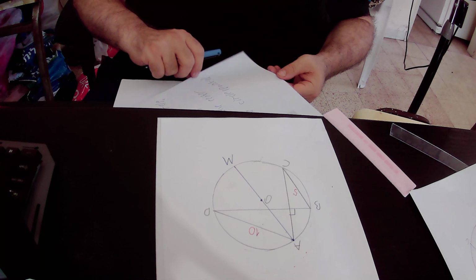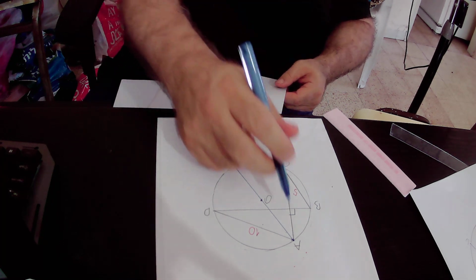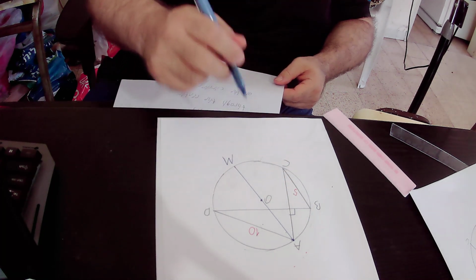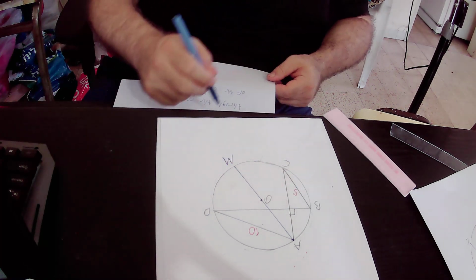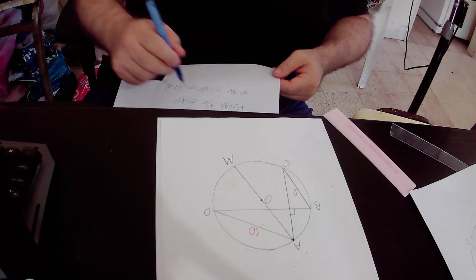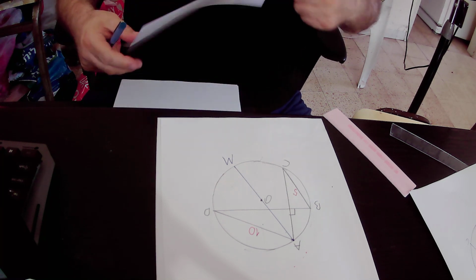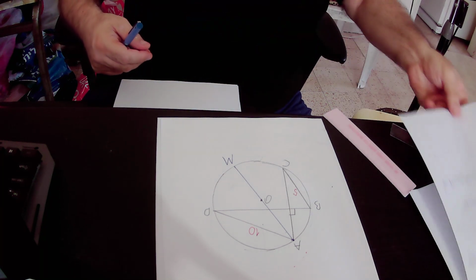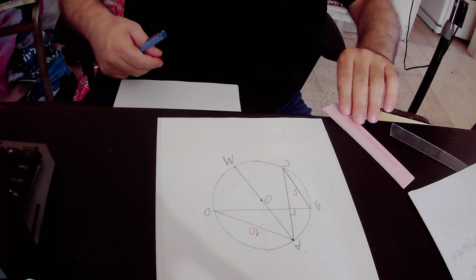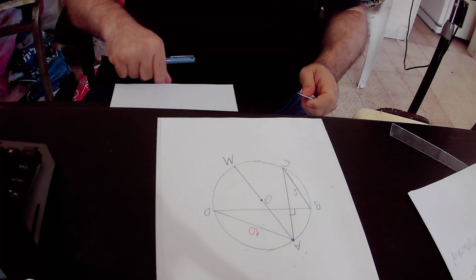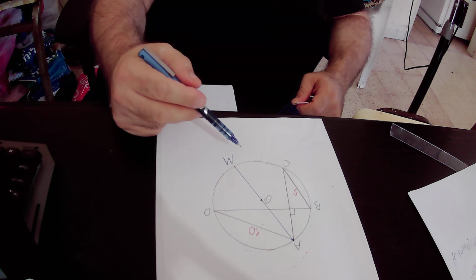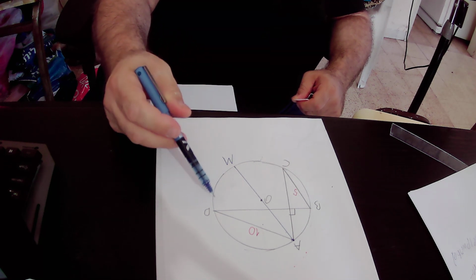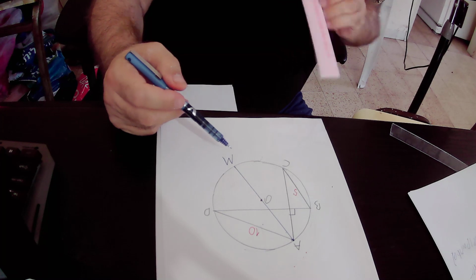Okay, so AM is the diameter of this circle. Okay, so in the next step we will connect together points M and D by a straight line.